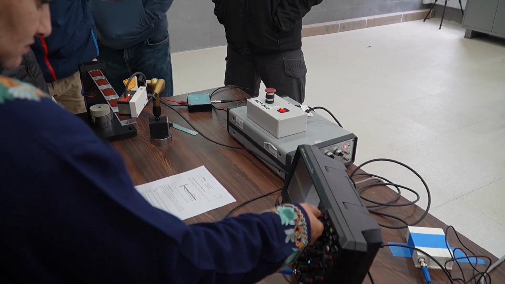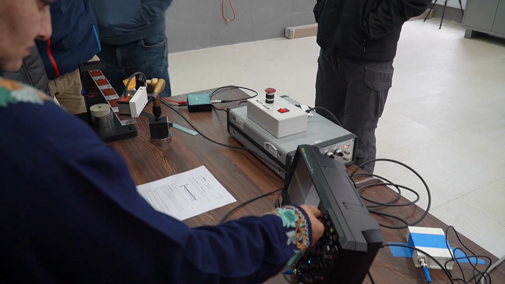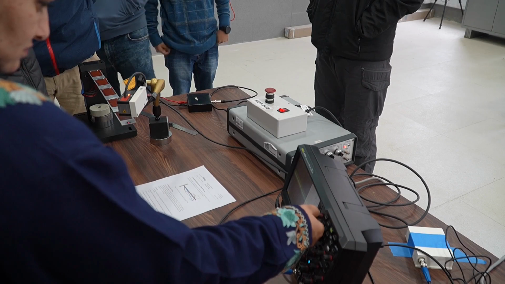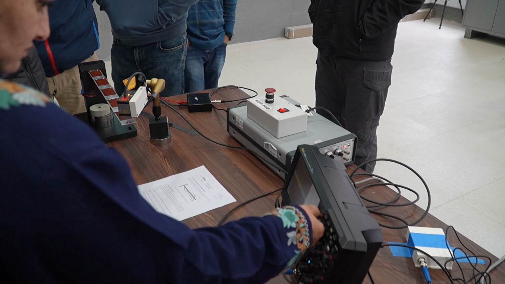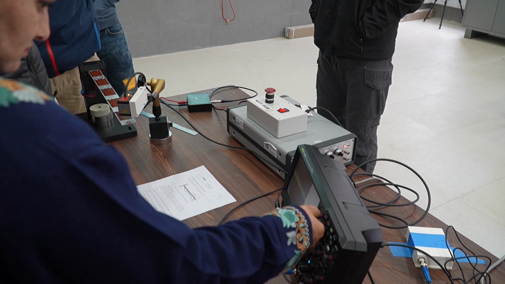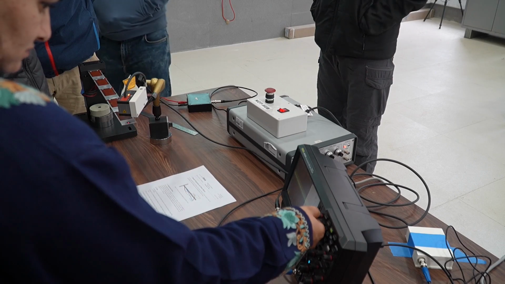Maybe you increase the... Oh, I didn't tell you how to do that. You go to frequency, and now you're able to use this wheel to slowly increase the frequency. 6.9. Now you look at the signal, and you see what happens. It is like this. So it's not a harmonic signal.